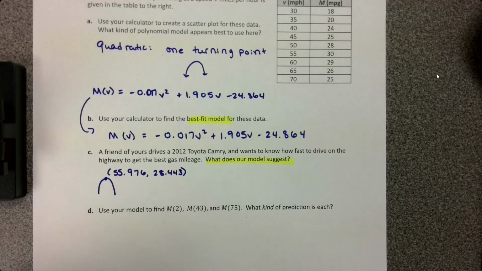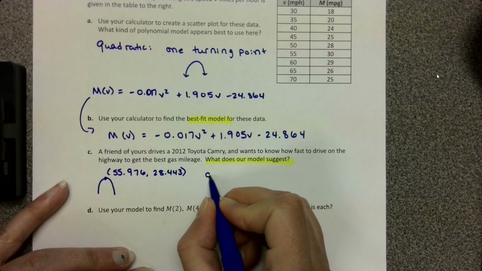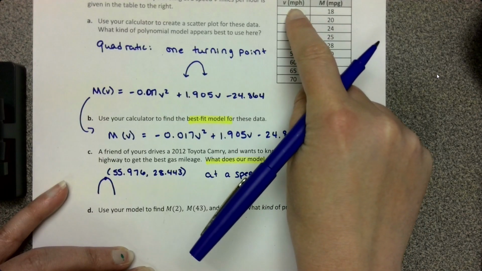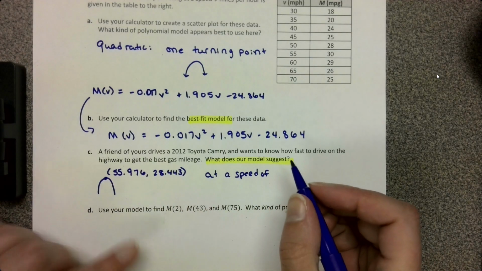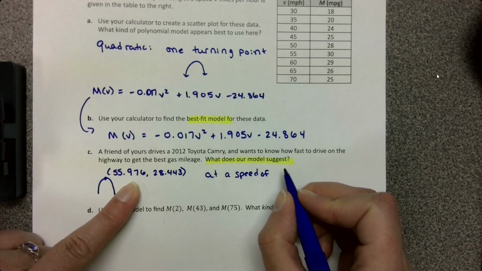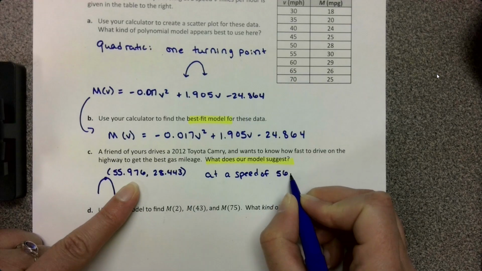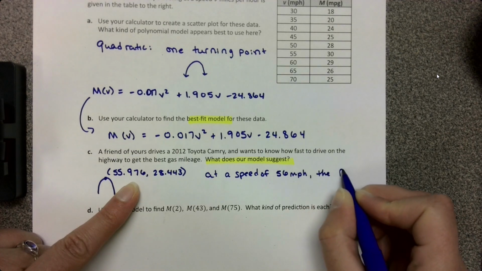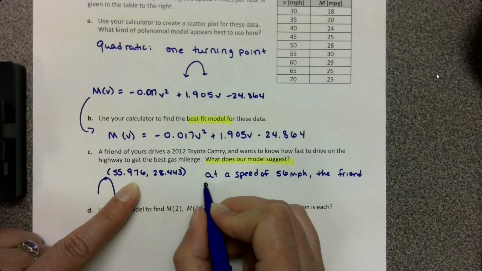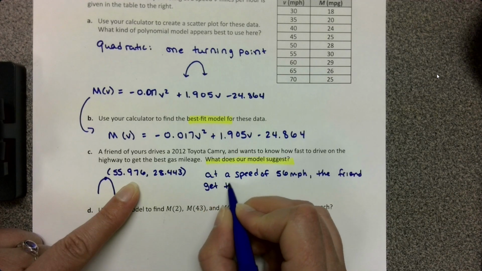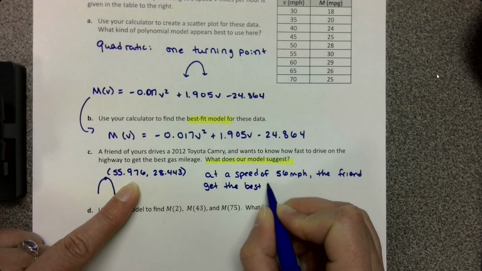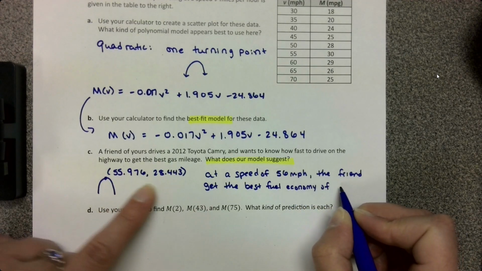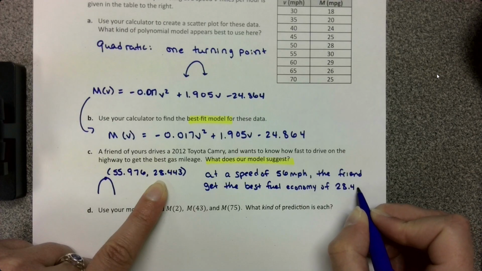In other words, that means that at a speed of, the speed is the velocity, the input, so at a speed of 55.96, or approximately 56 miles per hour, the friend gets best fuel economy of about 28.4 miles per gallon.